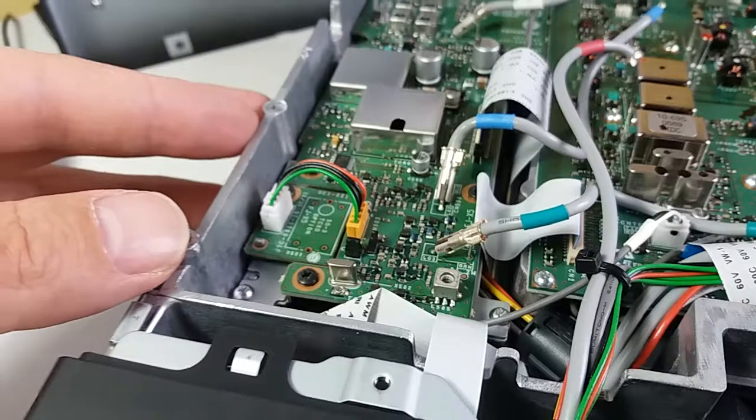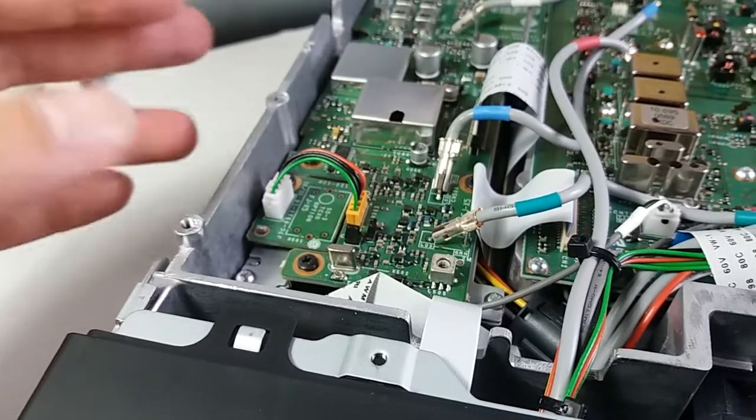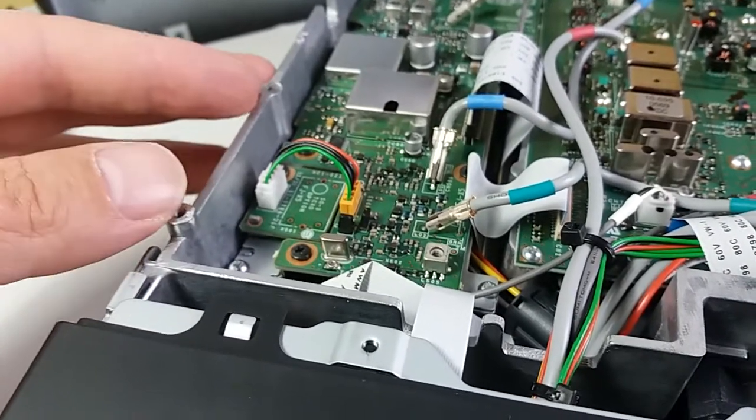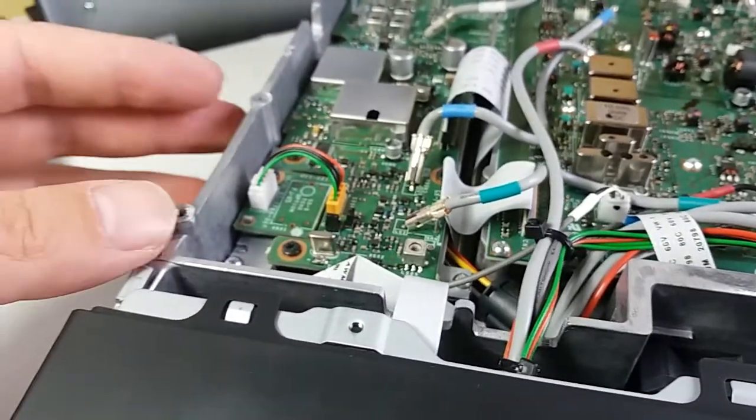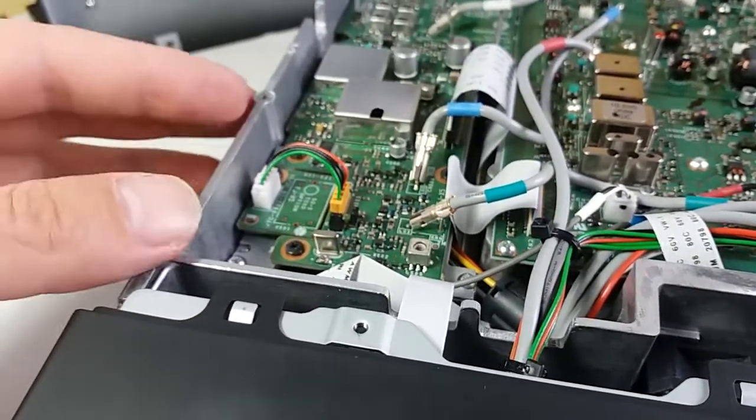This means that if we're going to have a long-term stability in our system, we need to let the transceiver stay on maybe for half an hour or more and then do the adjustment.